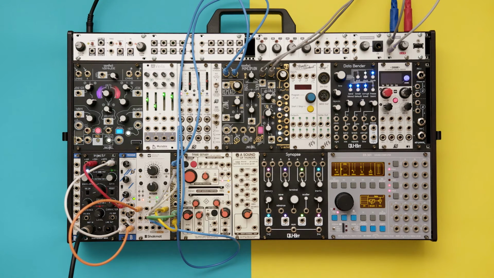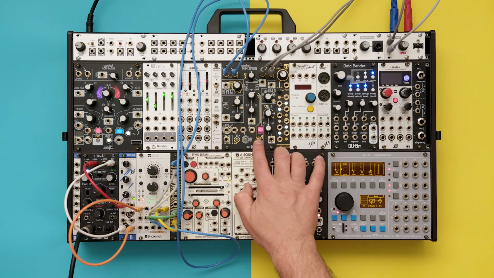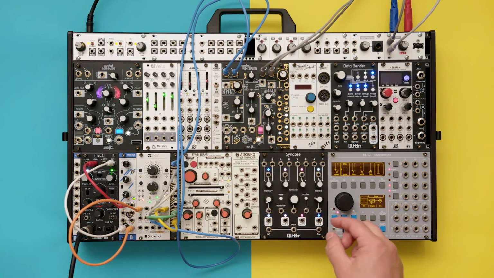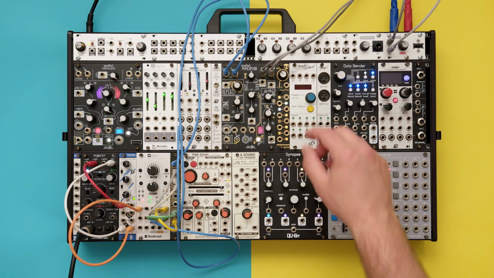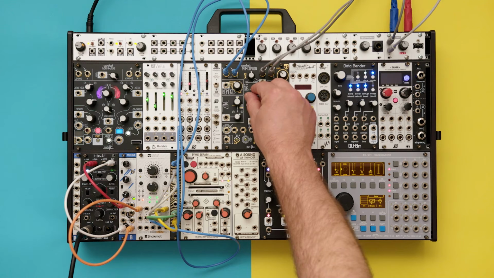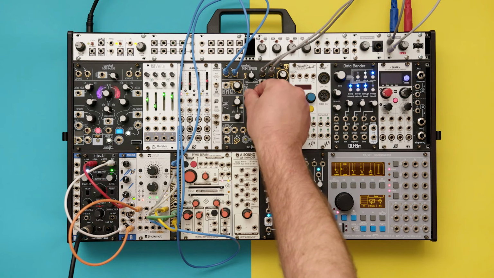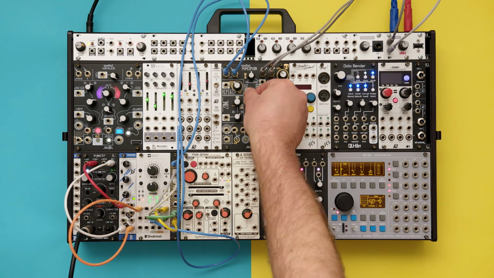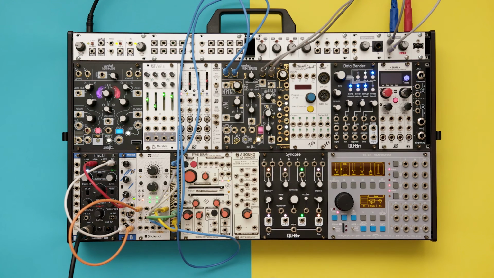So got a delay, reverb going. One of the fun things we can do with this module is hit the skew button, and now we can give the left and right delay channels different time. Yeah, that's nice, isn't it?